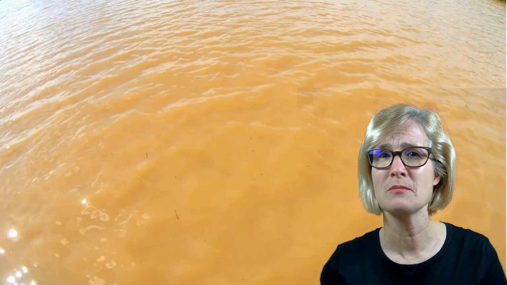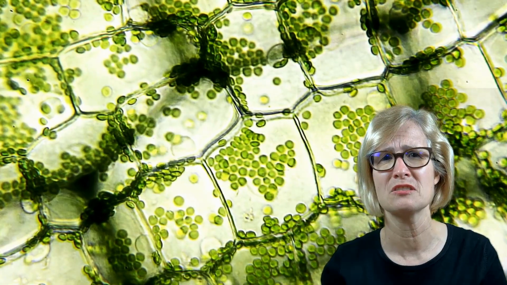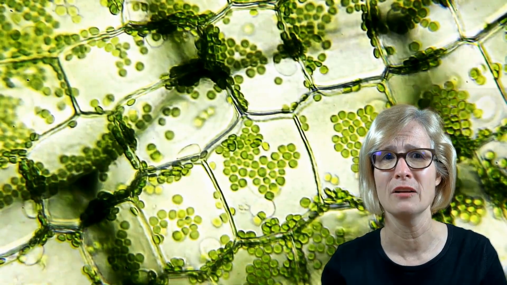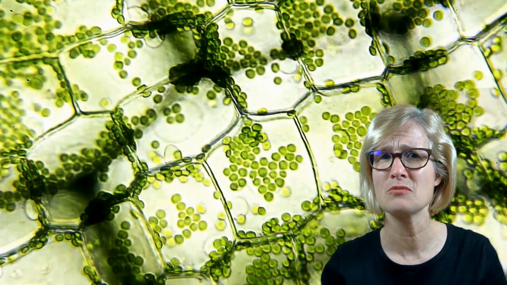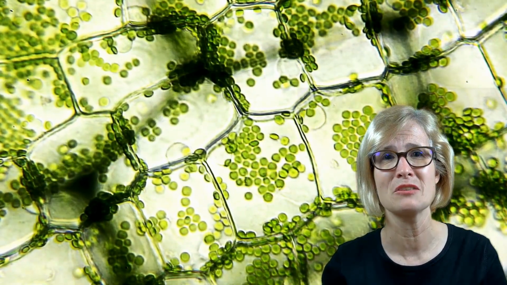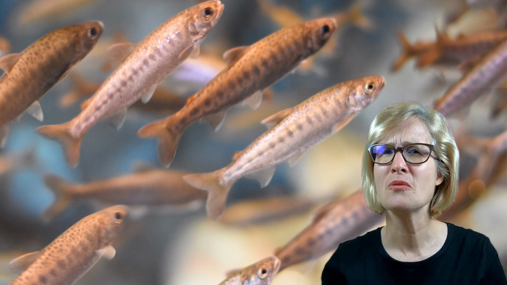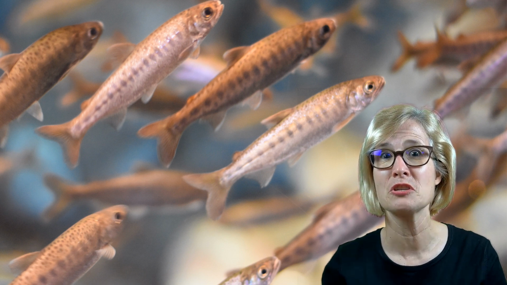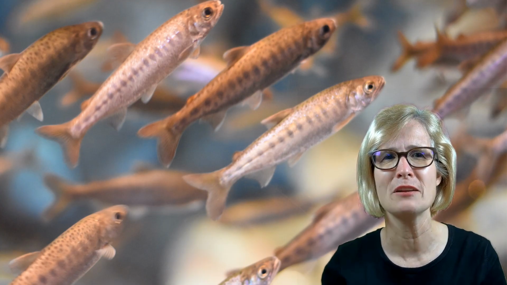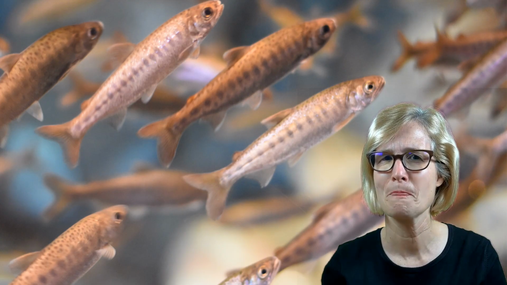This can block sunlight and limit the ability of plants to conduct photosynthesis, affecting their overall health. This, in turn, can disrupt the aquatic food chain, as many organisms rely on plants for their food source. Turbidity can also interfere with the ability of aquatic organisms to locate food and evade predators, and it can also clog the gills of fish.